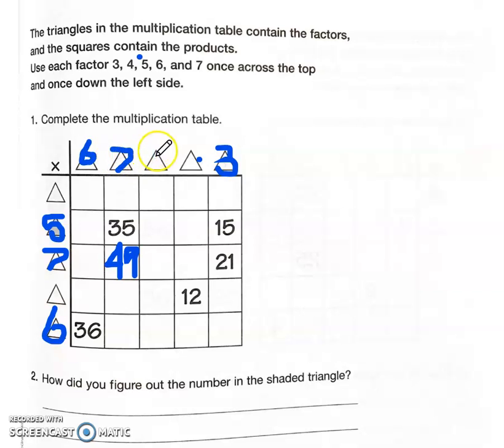Because we can only use each factor once across the top and once across the side, if I've already got a 3 right here, I can't put another 3 here, right? That'll give me two 3s across the top. That means this factor has got to be 4, and this factor has got to be 3. Does that make sense? Again, it's that problem-solving process of elimination.